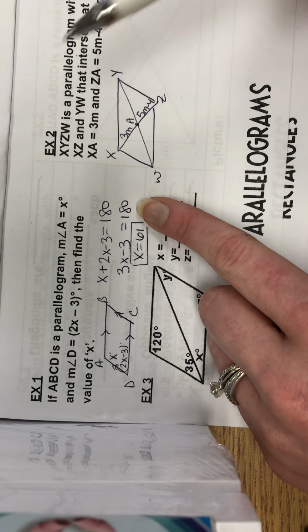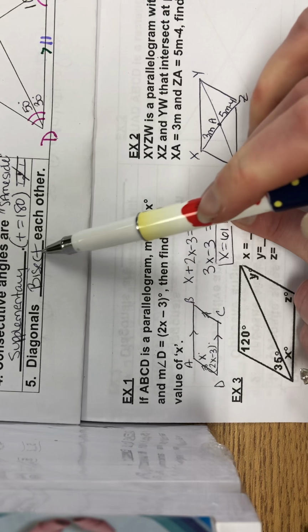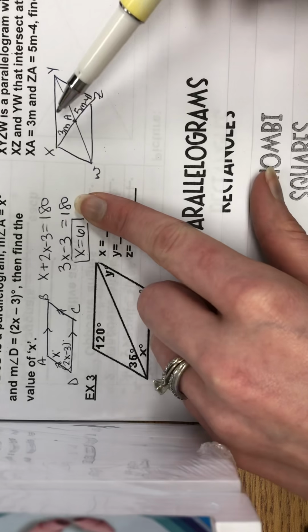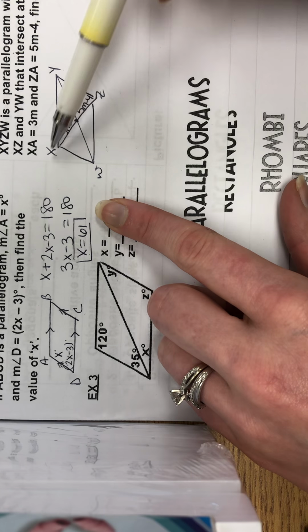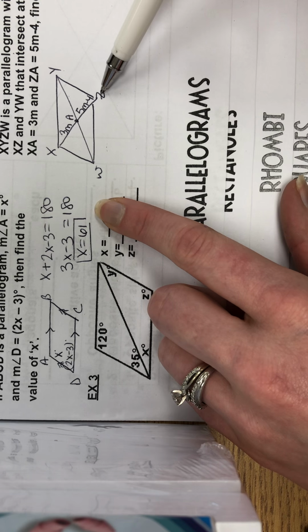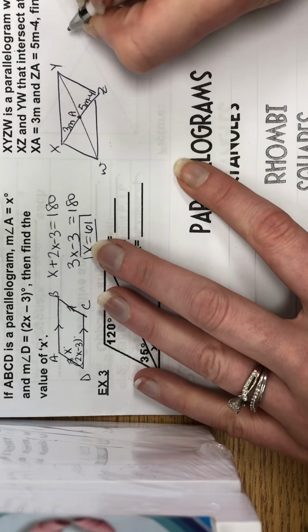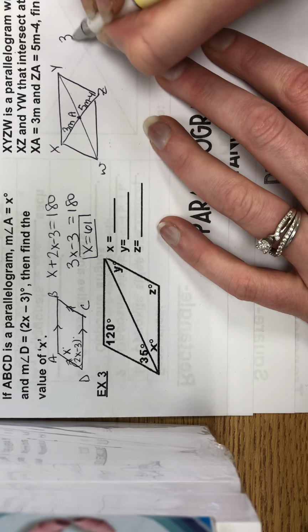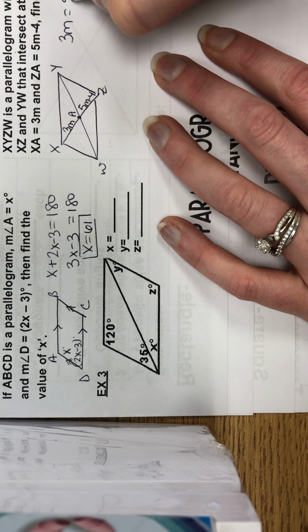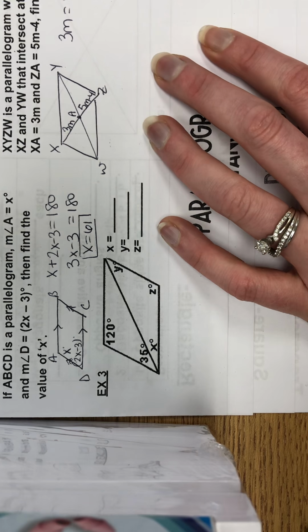Well, if I recall, back up here, diagonals bisect each other. So if they lie on the same line, XZ, they're bisected into two equal parts. So I'm going to set them equal to each other. Doesn't matter which one goes first. We're still getting the variable by itself.